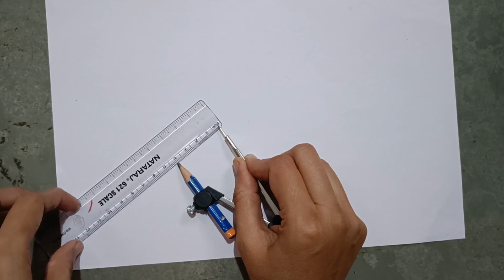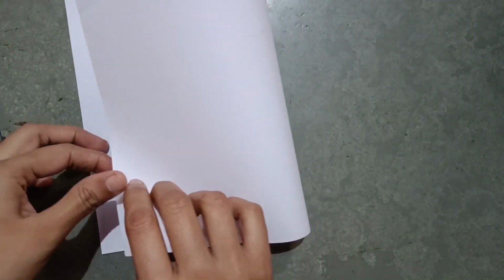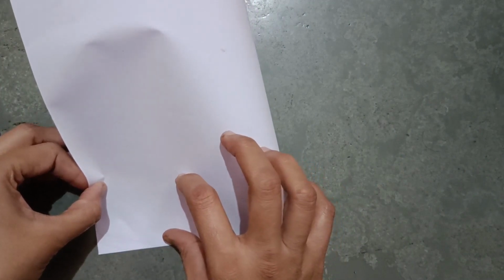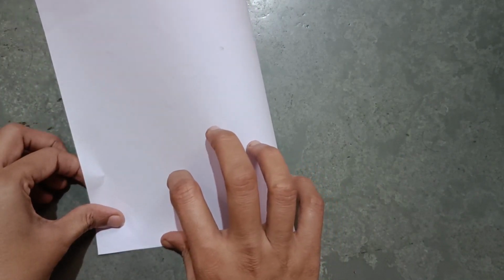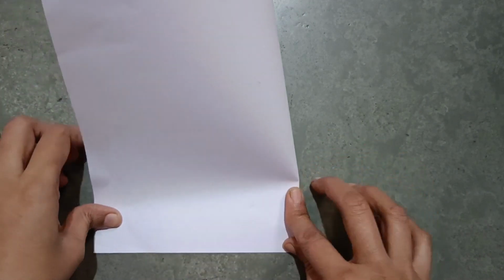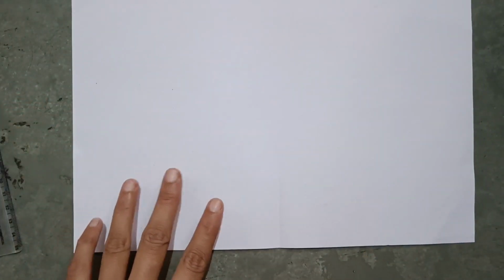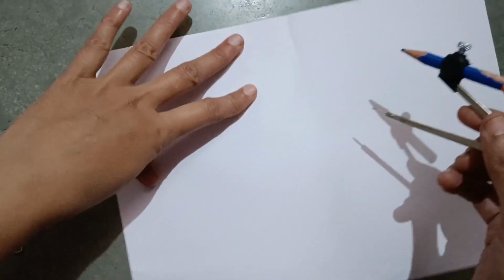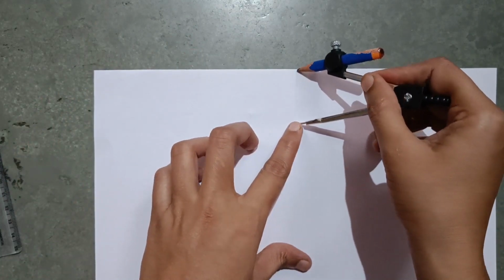I will fold a little bit here in the middle, and from here I will make a 4 centimeter circle.